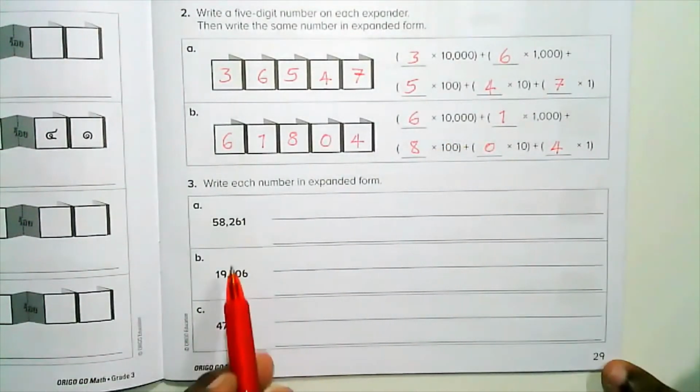Now let's do number 3 together. Write each number in expanded form.